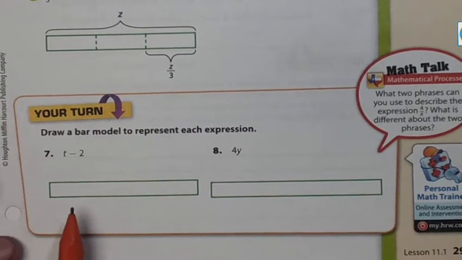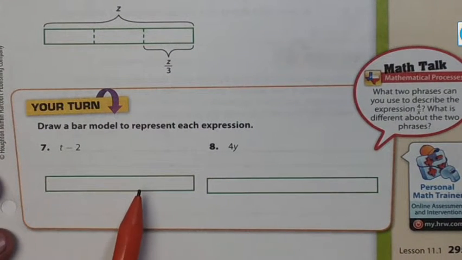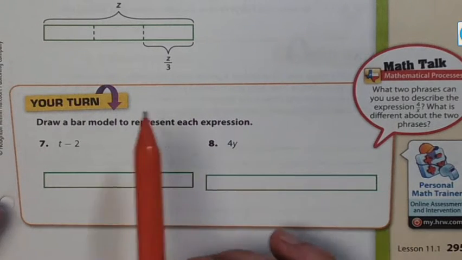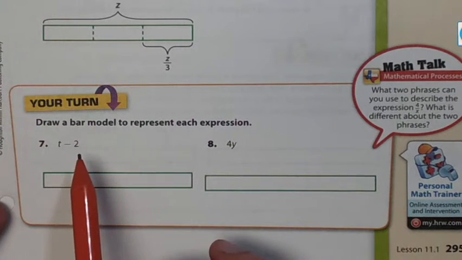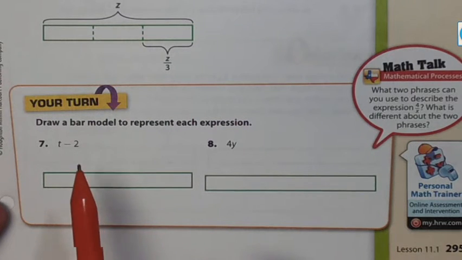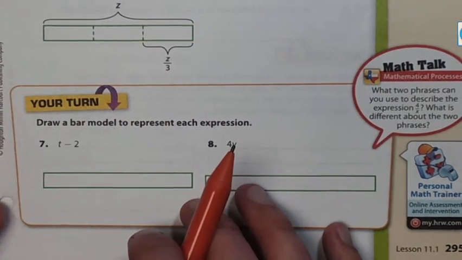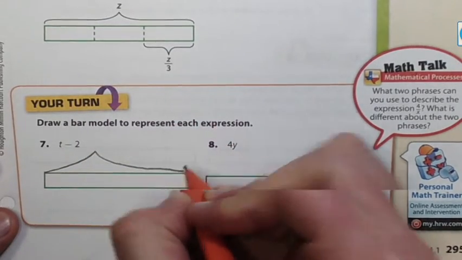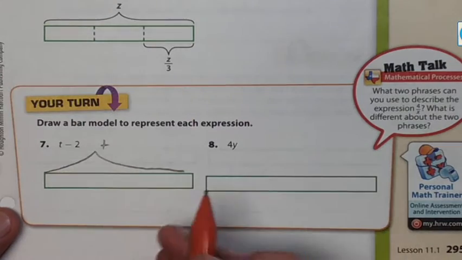Alright, so if we look at this bar model right here, this is just another way that we can represent equivalent algebraic expressions. So we're going to have our expression up here, and then we're going to draw it on this bar so that they're equivalent and they really mean the same thing. So if I tell you that this entire piece right here is t, the entire bar is t.